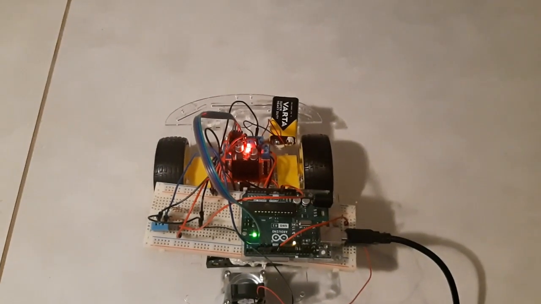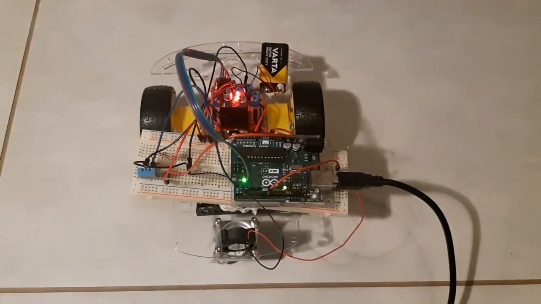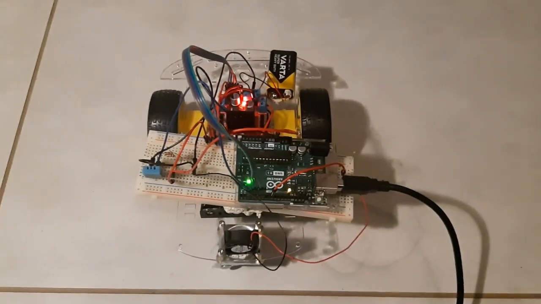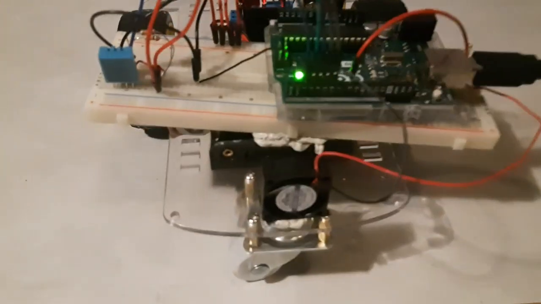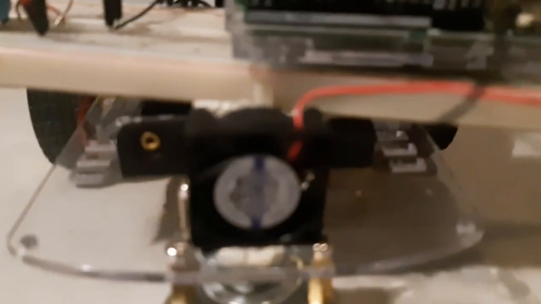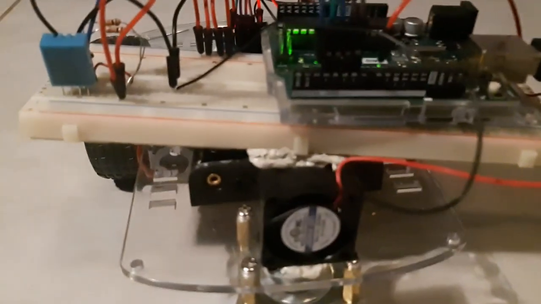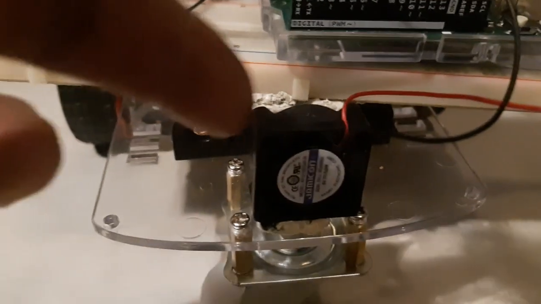Fine. This is the fire-seeking robot. This is the fan, which has been mounted on the front. Come into focus. Yeah, this is the fan.